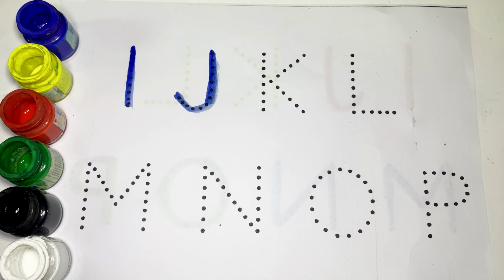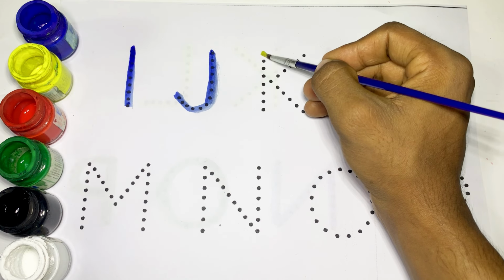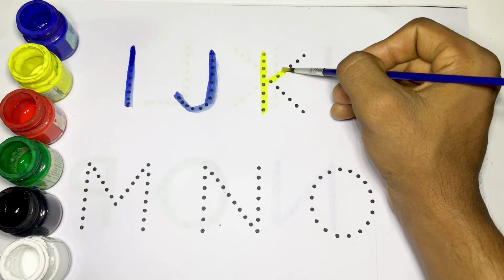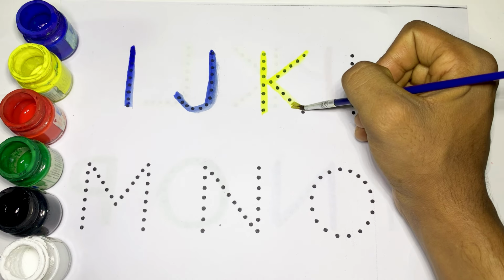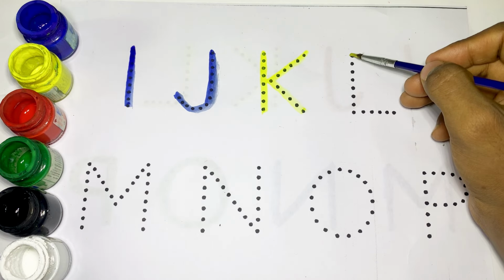Kids, now I draw K. K for kite, K for king, and use yellow color. The alphabets of K. Kids, again use yellow color and draw L.